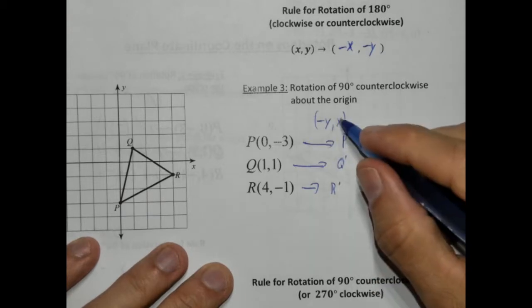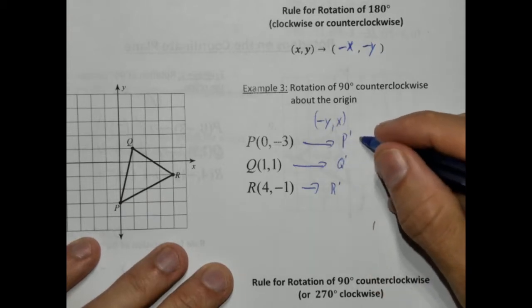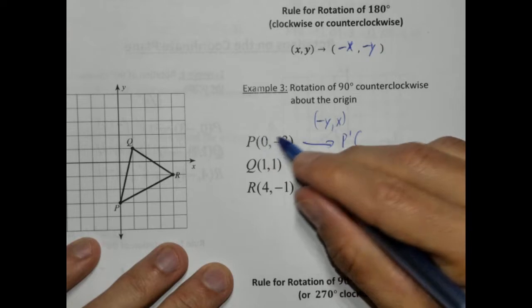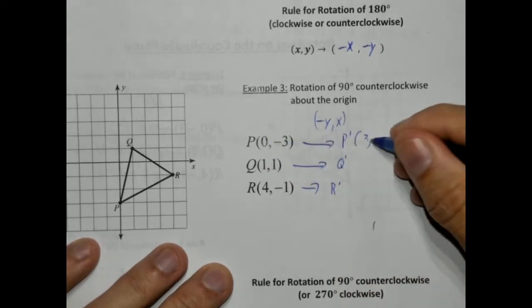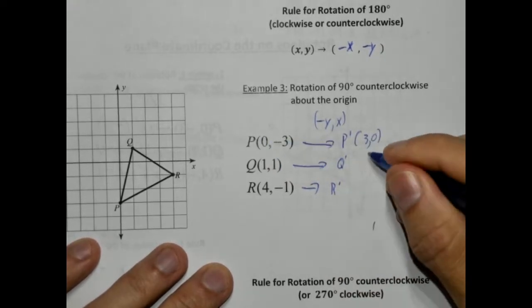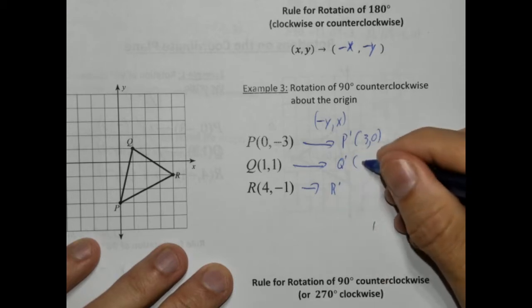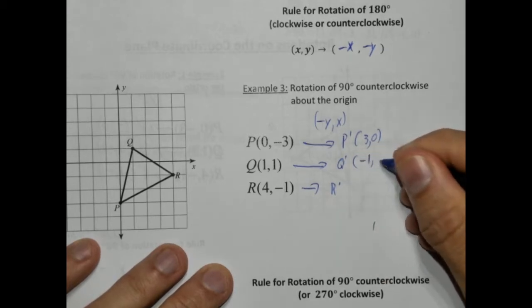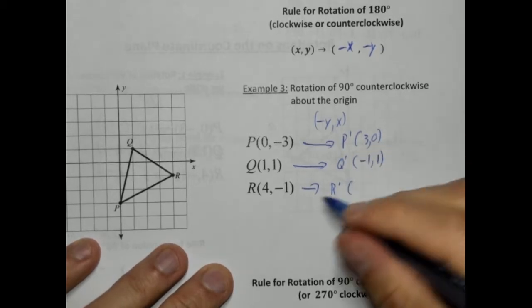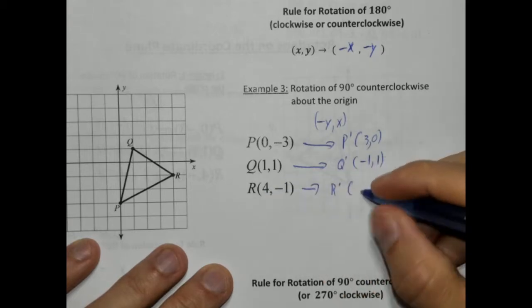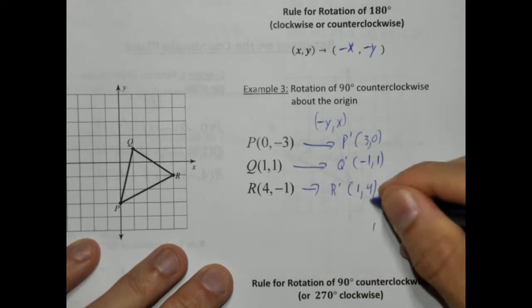Okay, so we're going to swap them and change the sign of the new x variables. So -3 goes here and it changes to +3, and 0 switches where it is. (1, 1) will become (-1, 1). And R prime, this is going to go here and change signs, so this will become (1, 4).